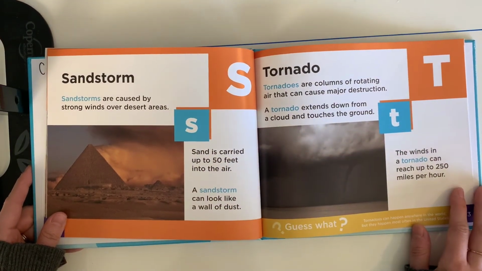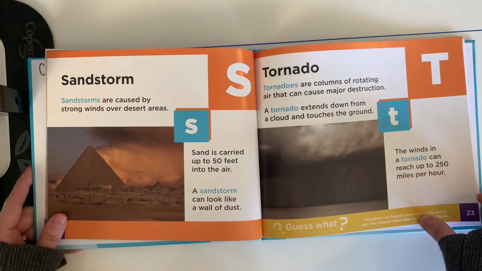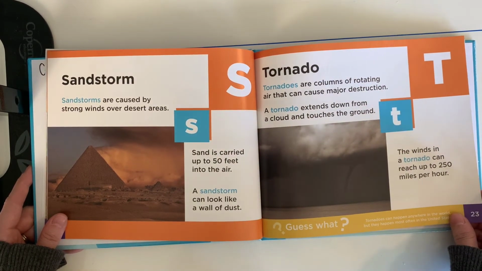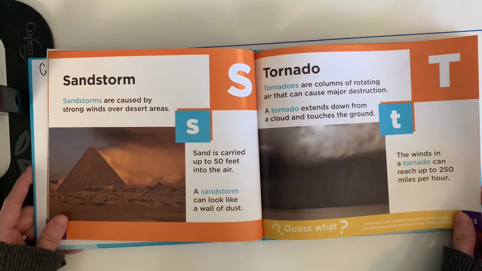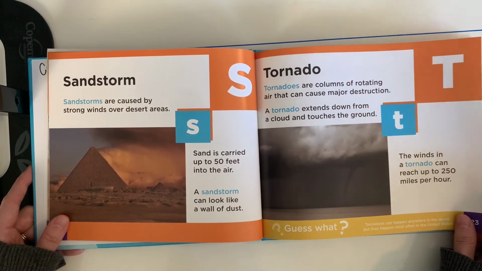S, sandstorm. Sandstorms are caused by strong winds over desert areas. Sand is carried up to 50 feet into the air. A sandstorm can look like a wall of dust.